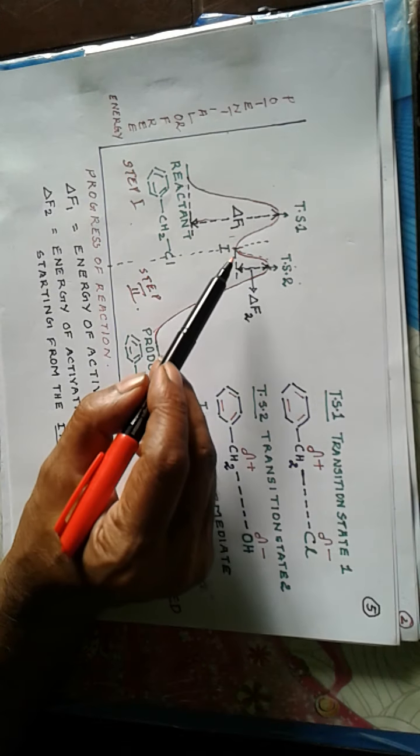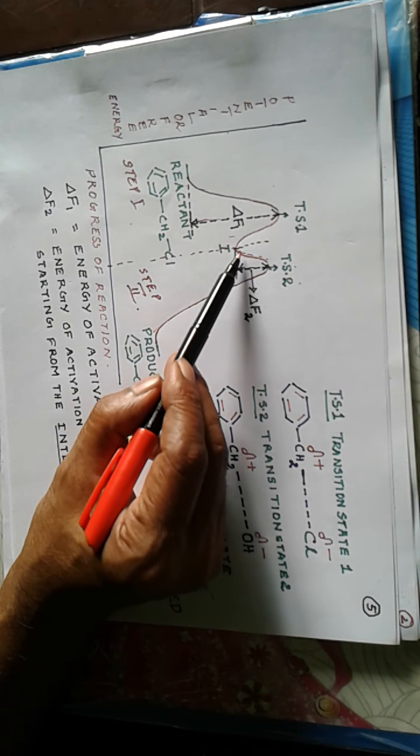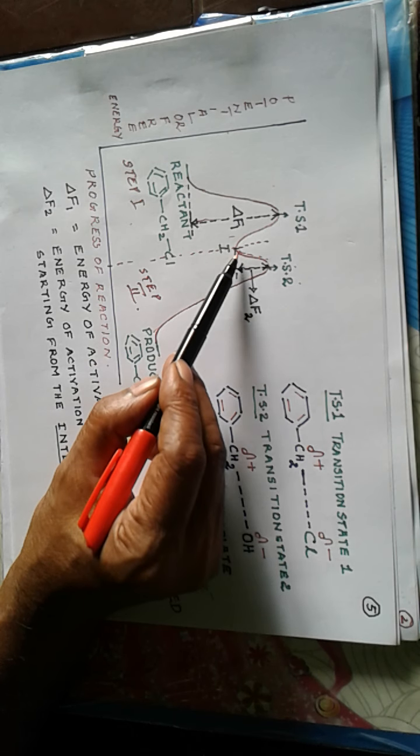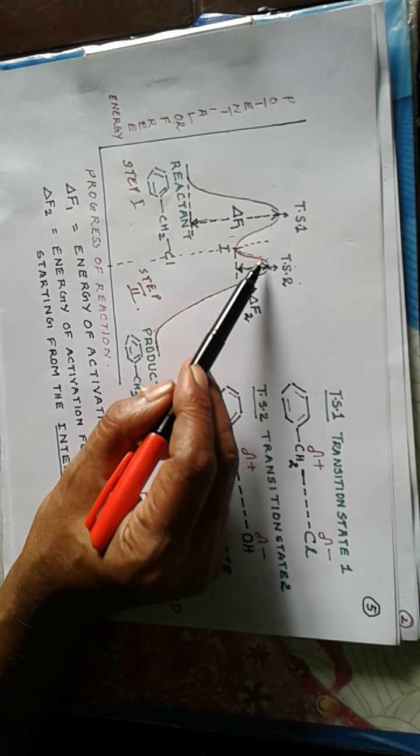Initially, the decreasing resonance is important because the potential energy increases gradually. So, during the initial stages, the decrease in potential energy due to establishment of the bond between OH and CH2 and shortening of the bond is less than the increase in potential energy due to decreasing resonance.